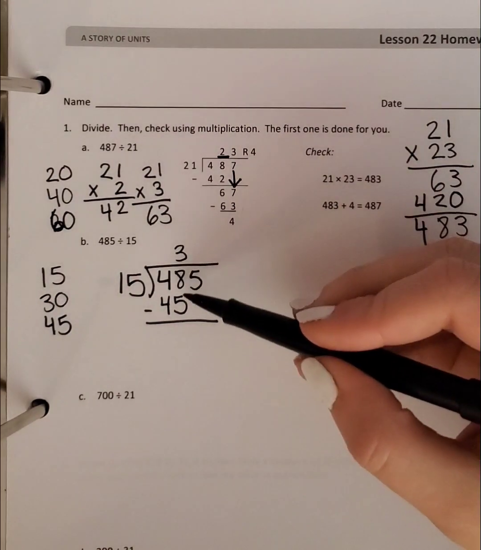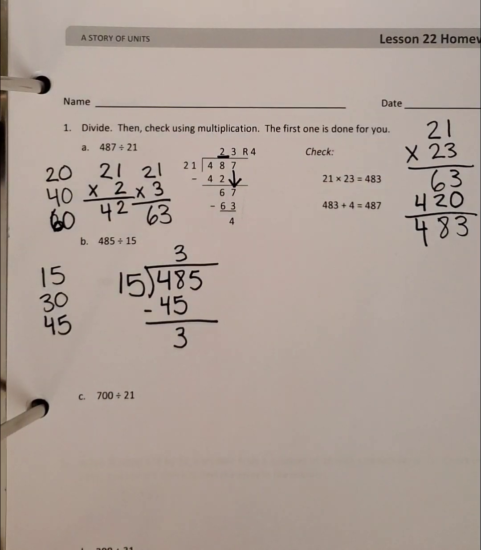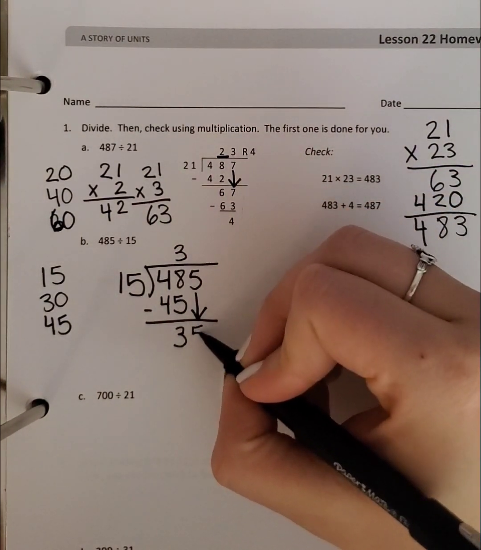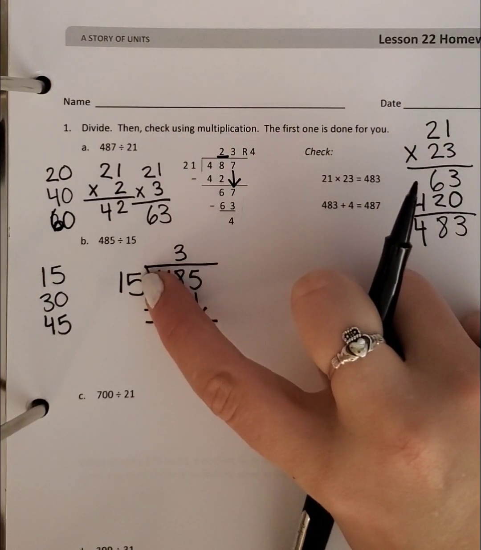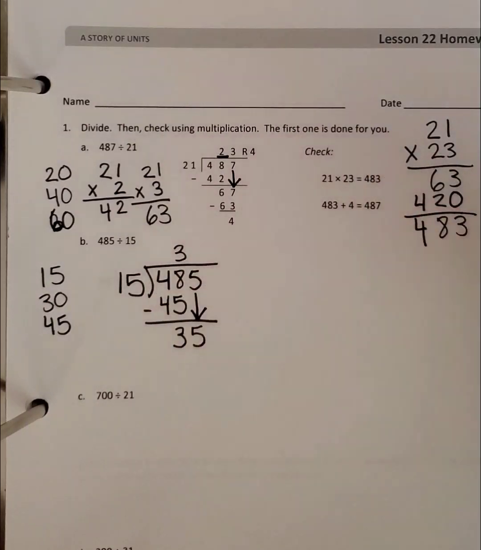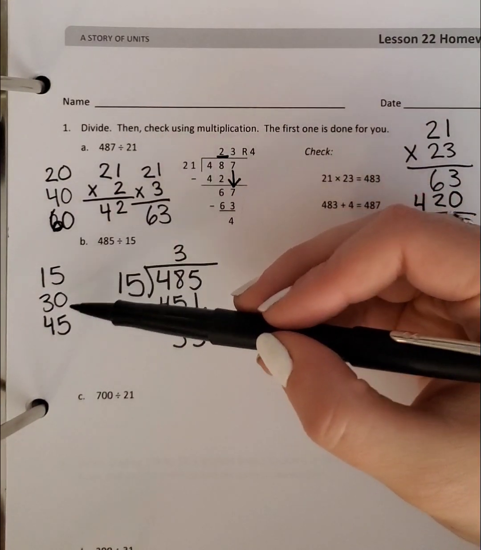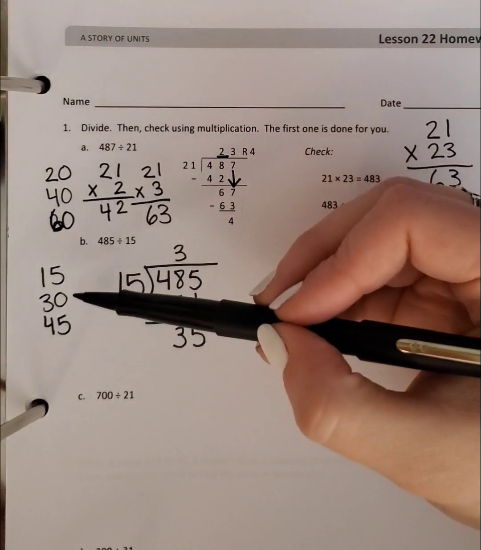All right, 48 minus 45 is 3. Next step, bring it on down, the 5. So my new problem is 35 divided by 15. So again, if I look here at my 15s, 15, 30, 45. Uh-oh, 45 is too much.